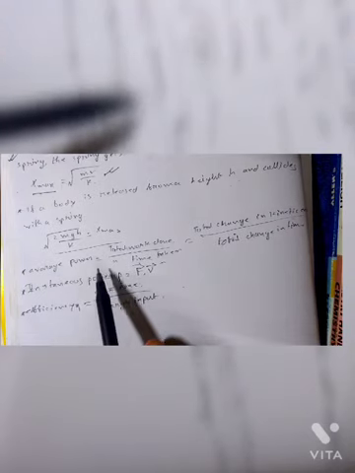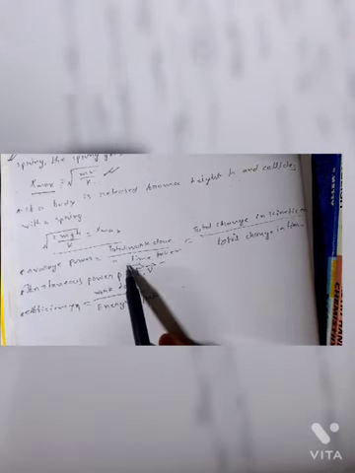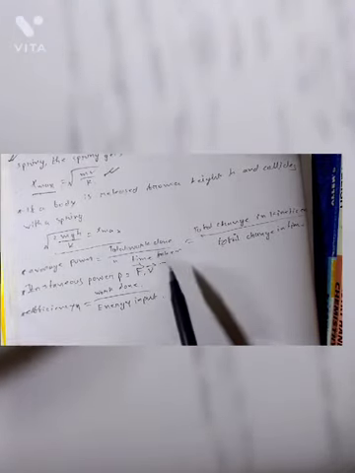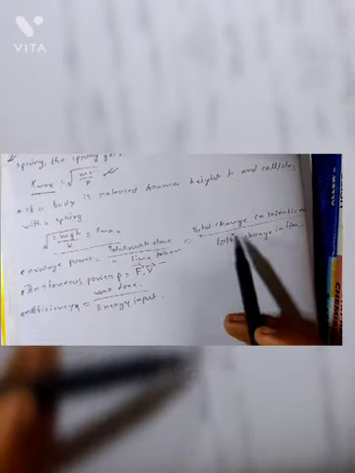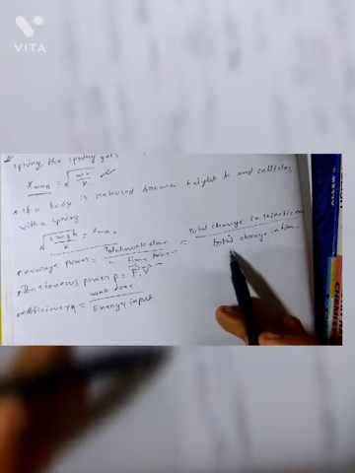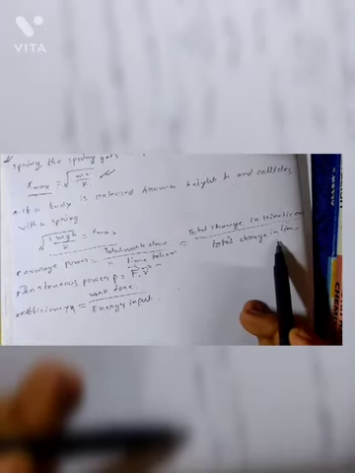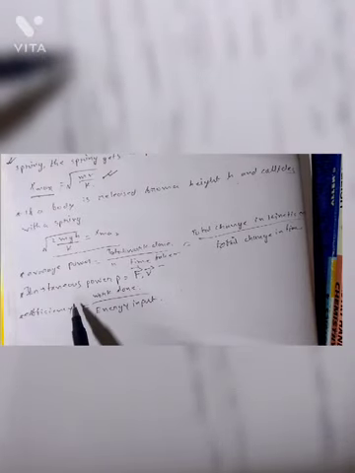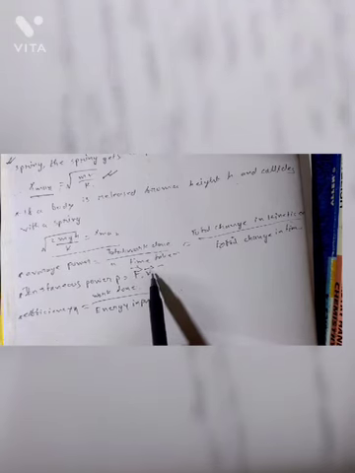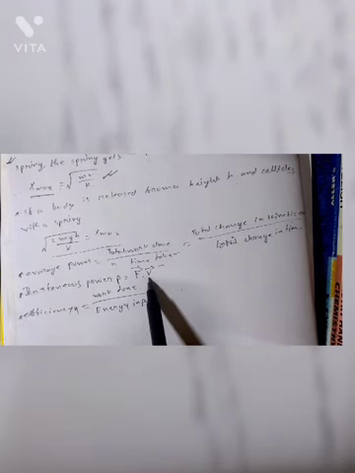Average power can be written as total work done by the total time taken. It can also be written as total change in kinetic energy by total change in time. Instantaneous power can be written as P equals F dot v, where v is the velocity and F is the force.